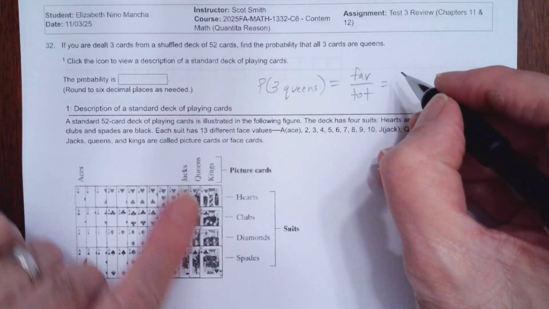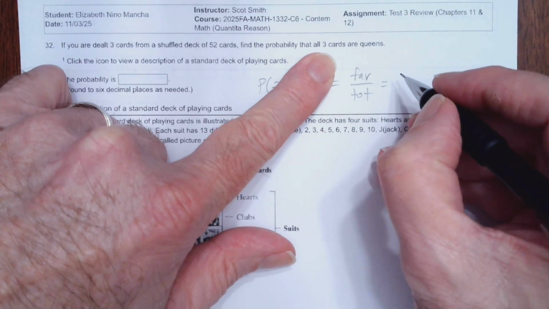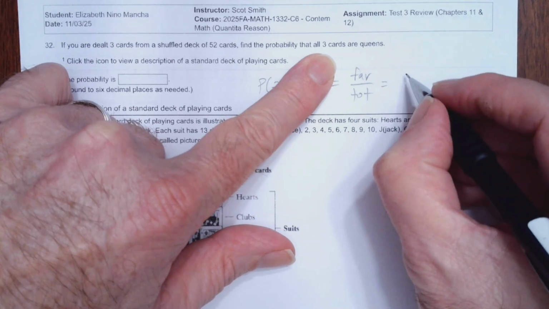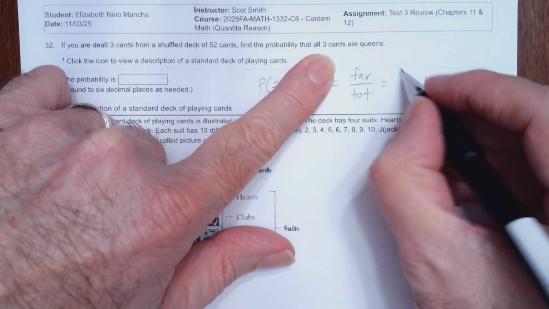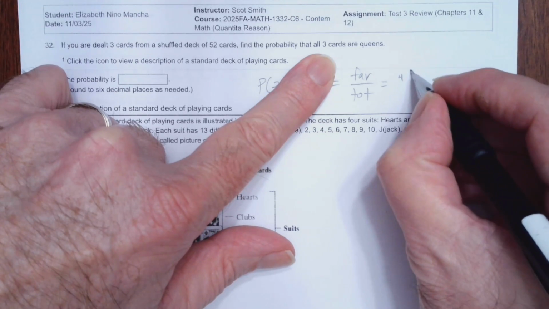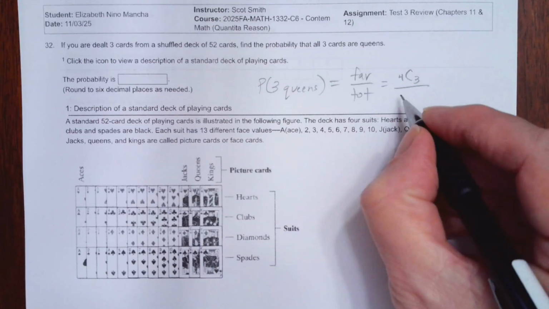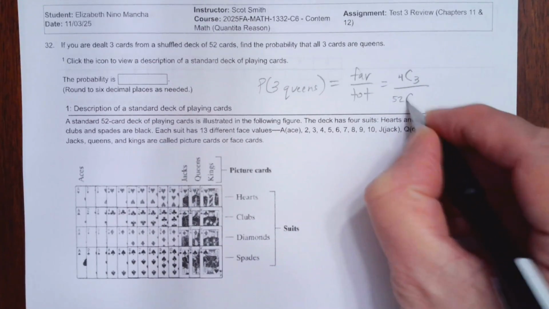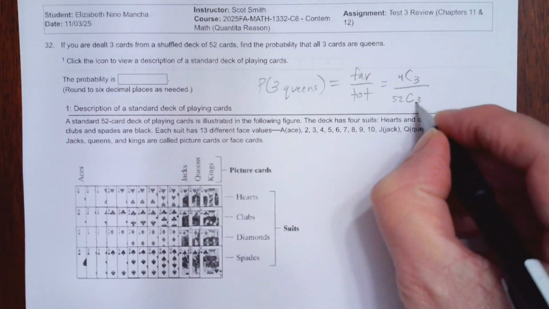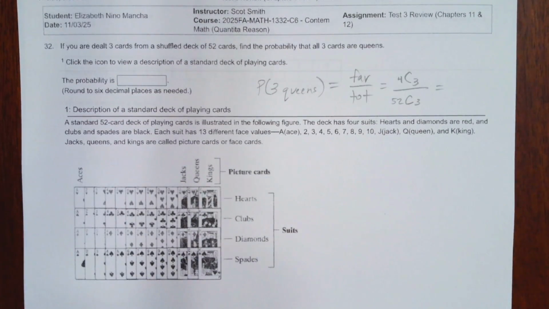Well, favorable outcomes is getting 3 queens. And so there's 4 queens to choose from, and you want to get 3 of them. There's 4 choose 3 ways to get those 3 queens. Again, there's 4 to choose from, and you're getting 3. The total number of ways to choose 3 cards, well, remember there's 52 cards in the deck, and that's 52 choose 3. And so let me get my calculator.